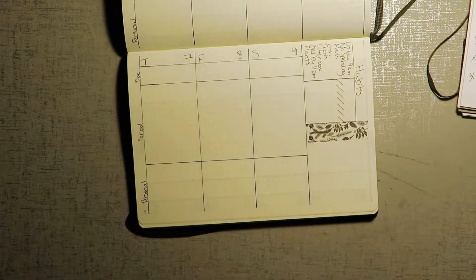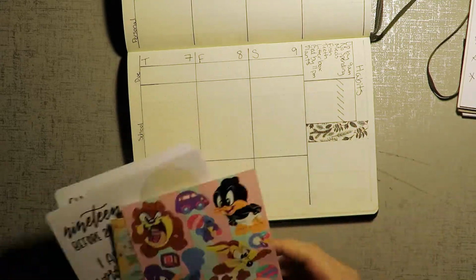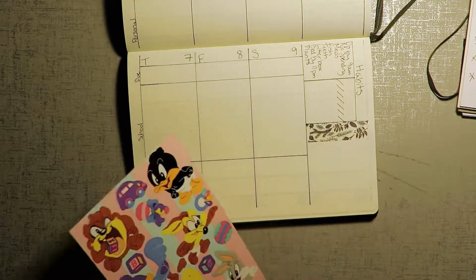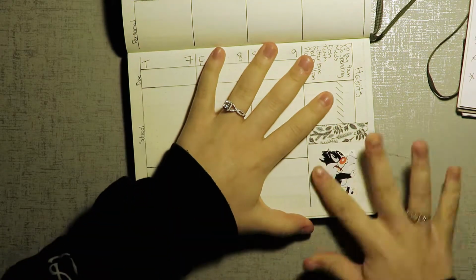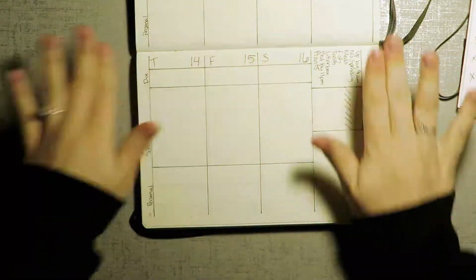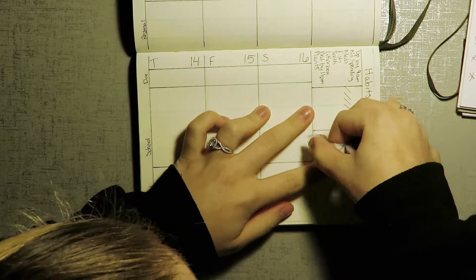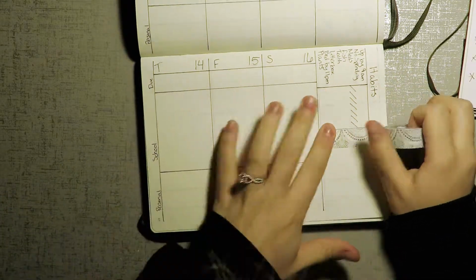And I also now wrote in the personal, school, and do labels on the side of the weeklies so that you guys can see where I was talking about.